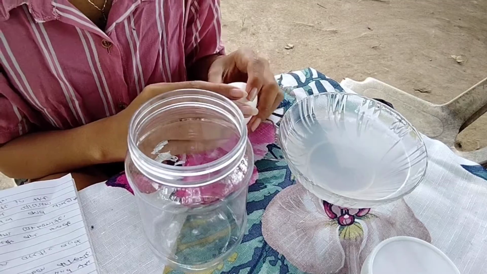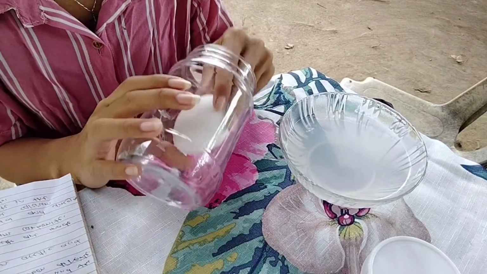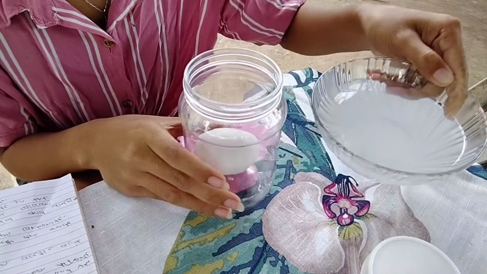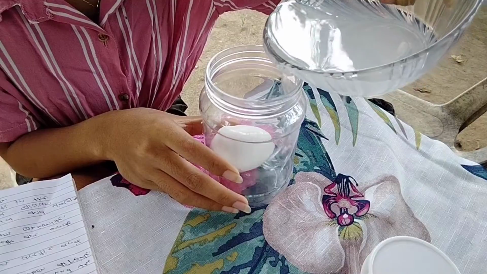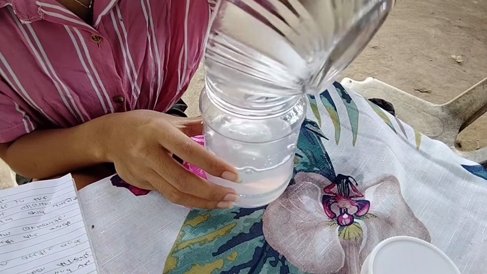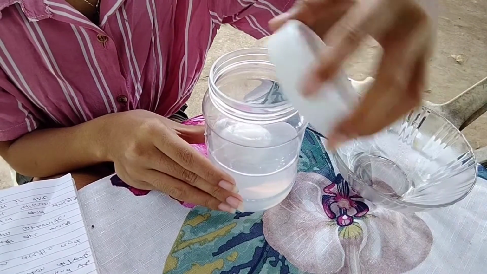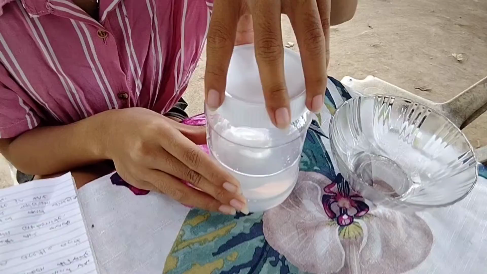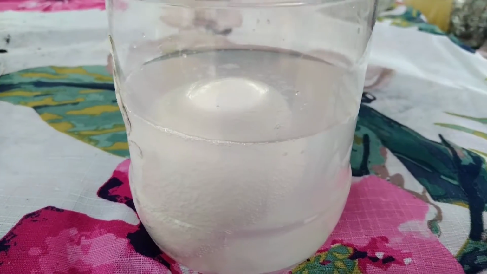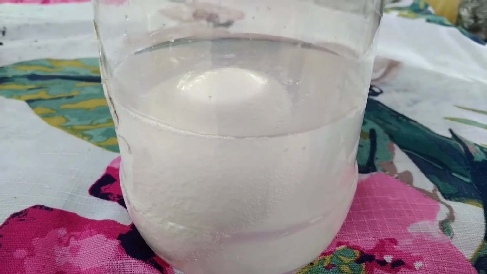So the first thing we should do is place the egg in a jar and put the vinegar in a jar. This is the egg and the vinegar. So we should be patient and wait for 7 days.